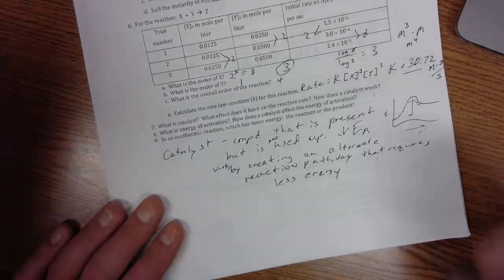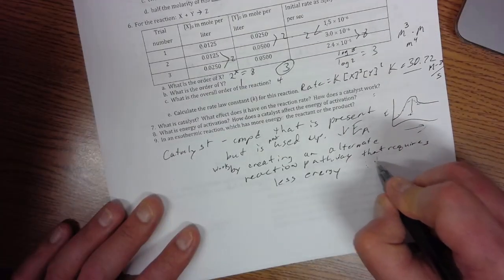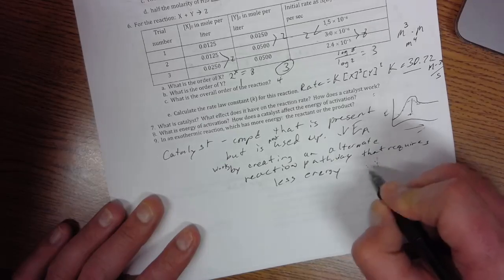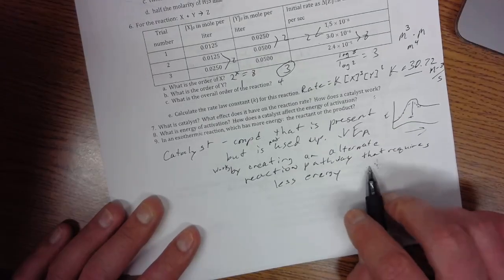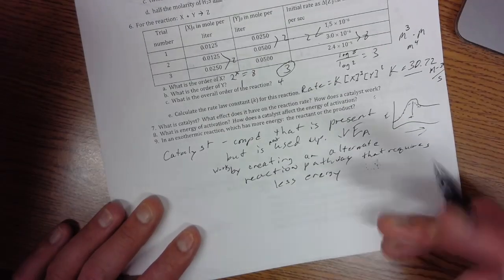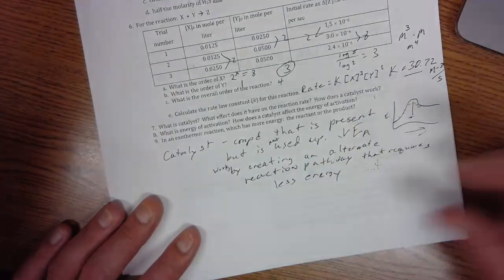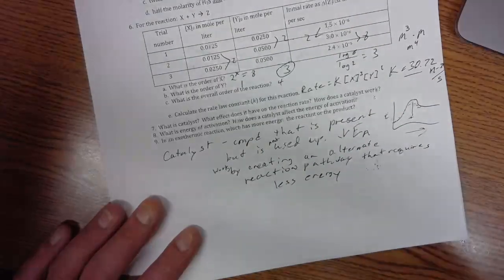So that pathway could be like, for example, the catalyst being there, and it creates temporary bonding points for the two chemicals, and then those two chemicals can bond, and then they leave the catalyst. That's a common way for it to happen.